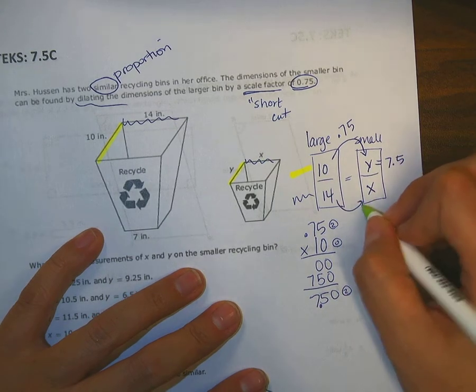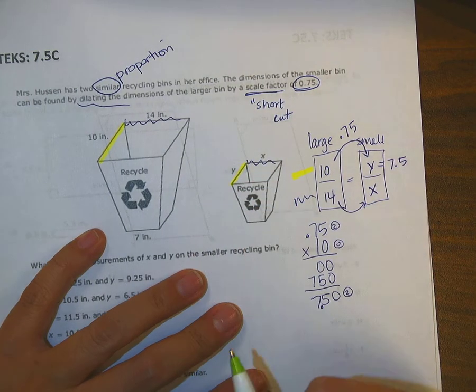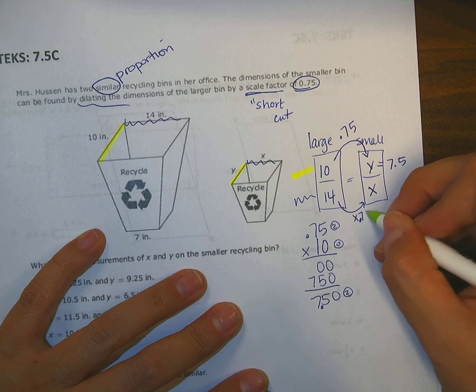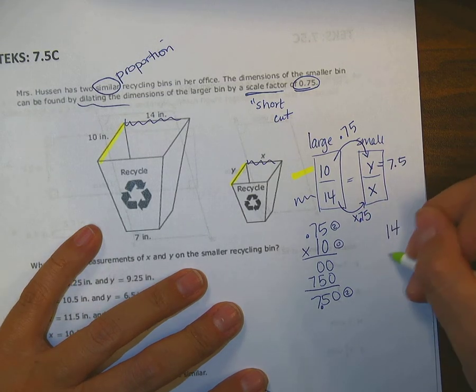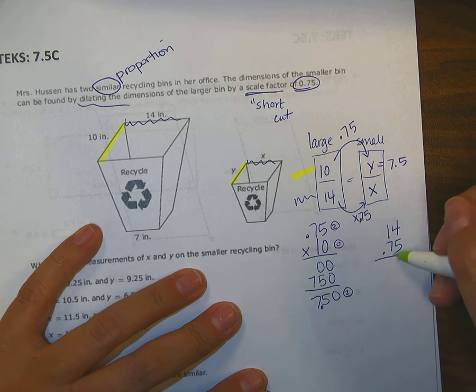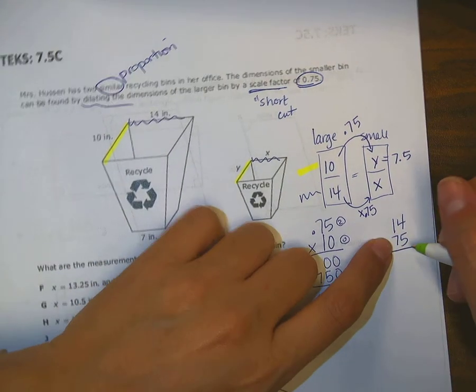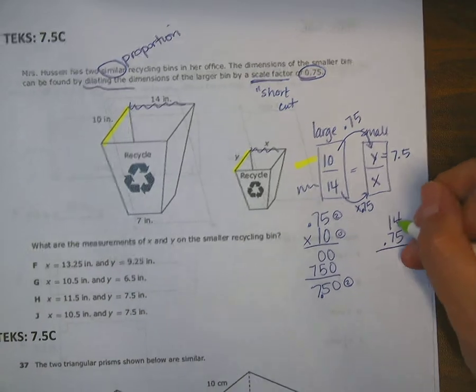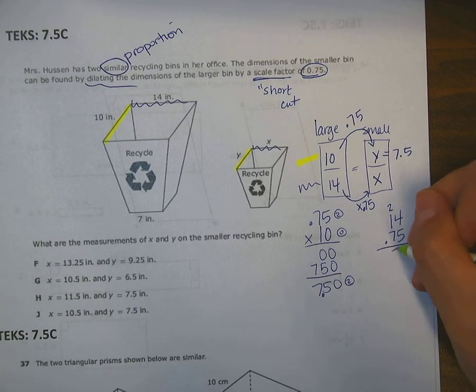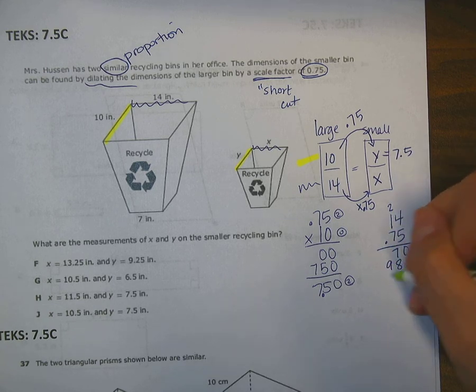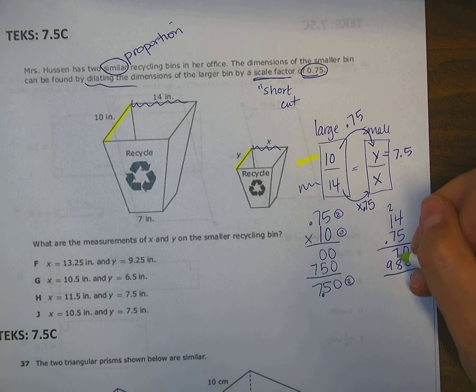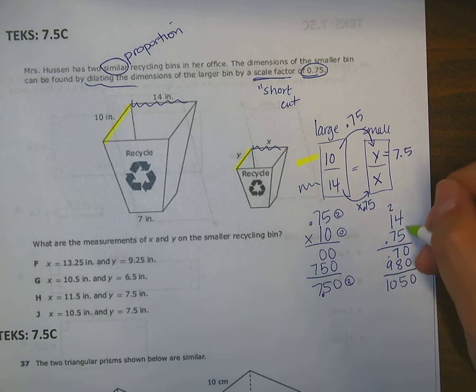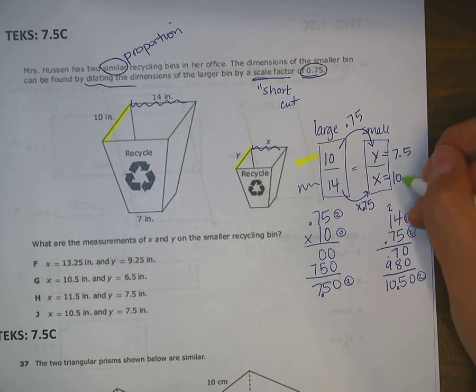For X, I have to do the same thing because it says I'm using a scale factor or shortcut of 0.75. So multiply by 0.75. Now I'm going to do 14 on top. Why? Because I can. Same thing. You can line it up like it's just multiplying by 75 if you want to. 5 times 4 is 20. 5, 6, 7. 7 times 4 is 28. 7 times 1 is 7, 8, 9. 0. 15 and 10. There are 0 numbers after my decimal here, 2 numbers after my decimal here, so I need 2 numbers after my decimal there. That is what is equal to my X value.